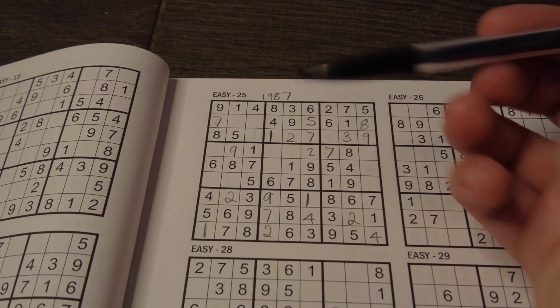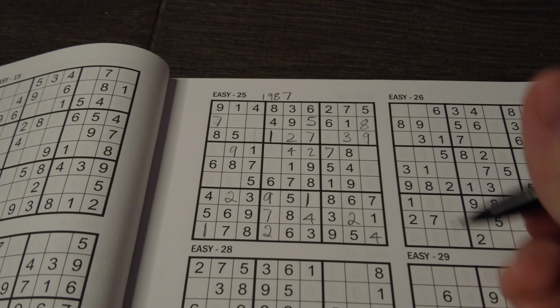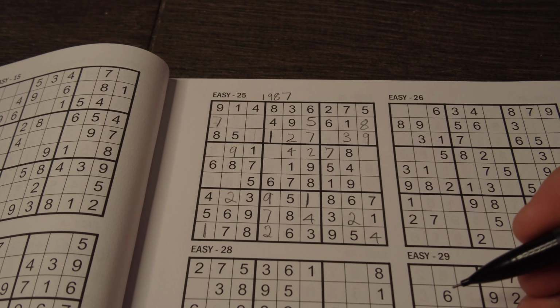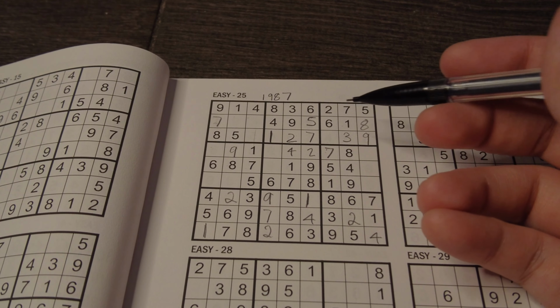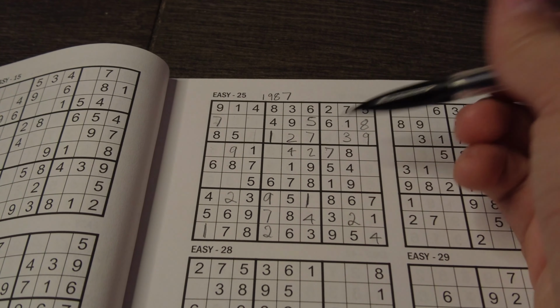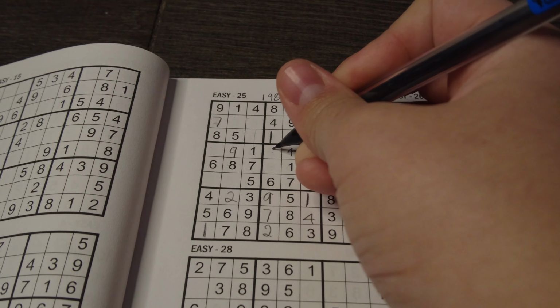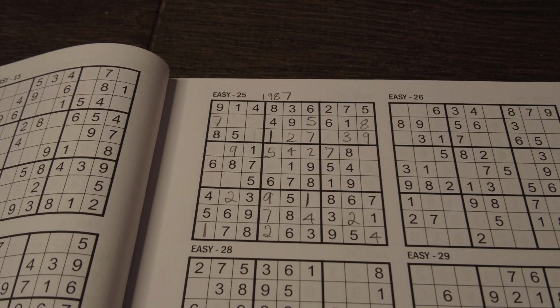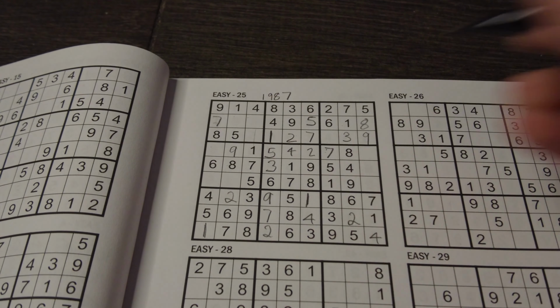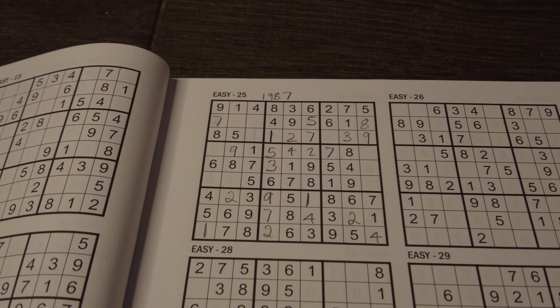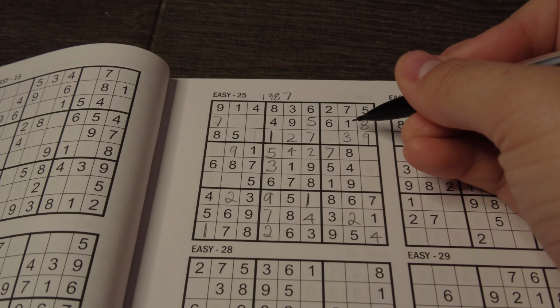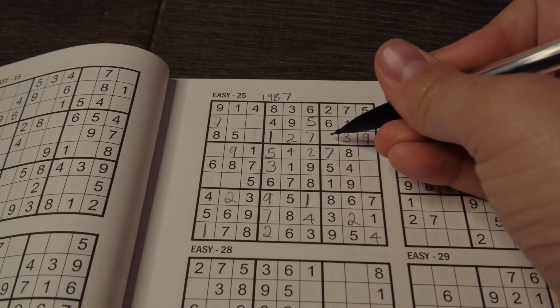I believe this box is complete, or almost complete. So we have 1, 2, 3, and then we're missing a 4. So let's add the 4.